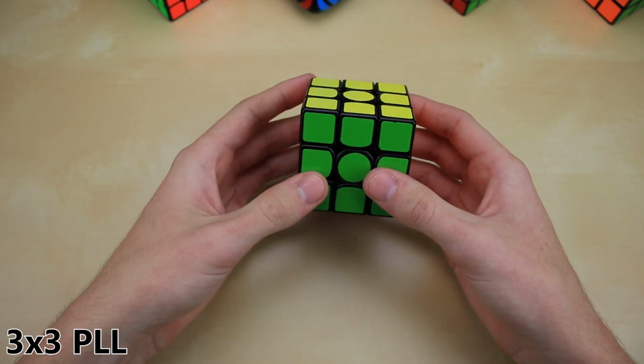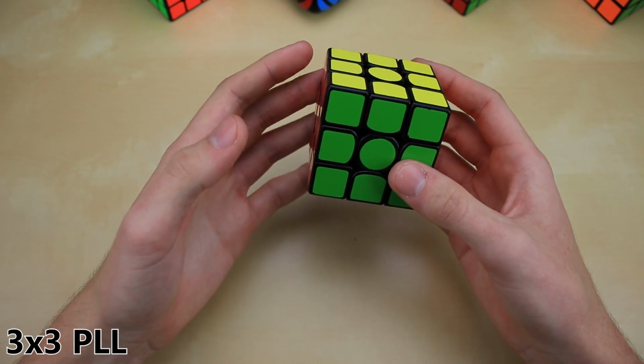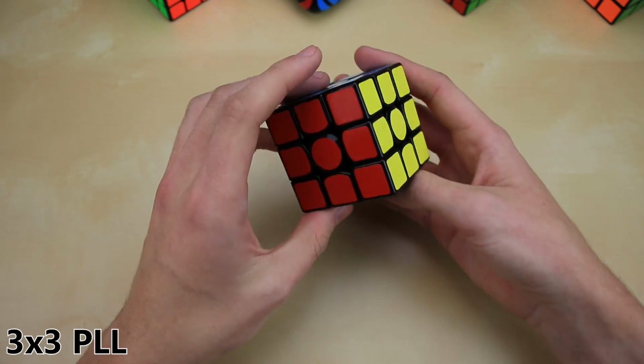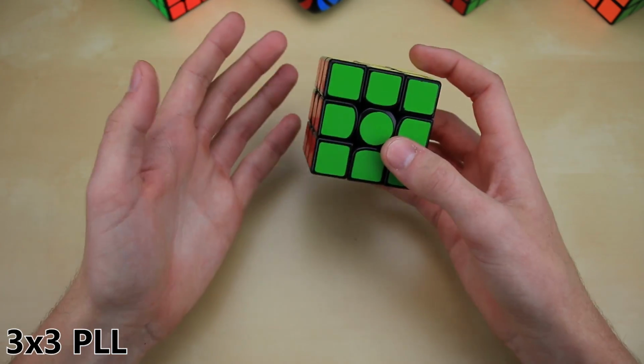Now we could also sit here for a while and talk about a bunch of other hated 3x3 algorithms. For example, the G-perm. There's actually 4 of them. You have to memorize exactly how to recognize each of them, as well as the long algorithms themselves.